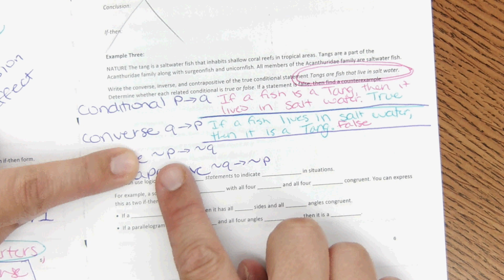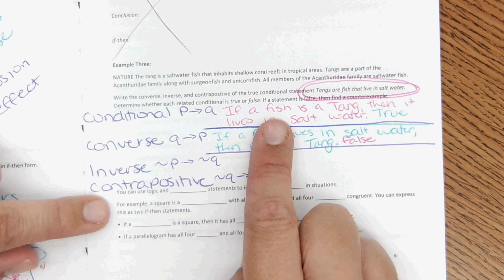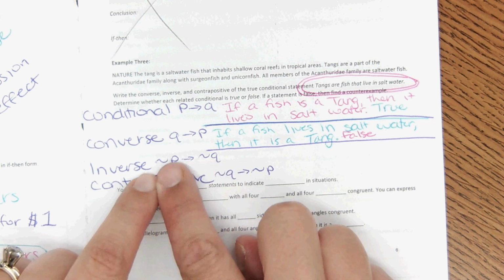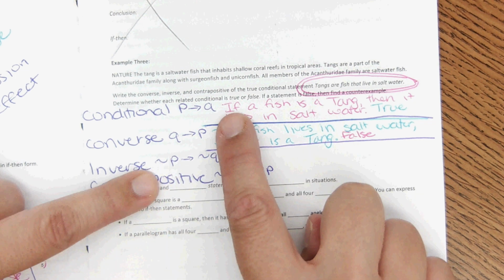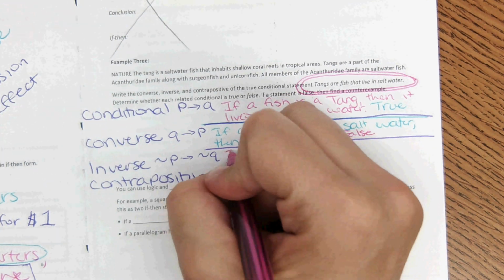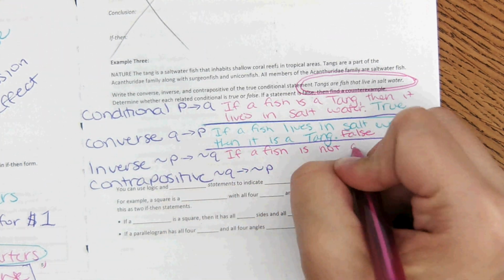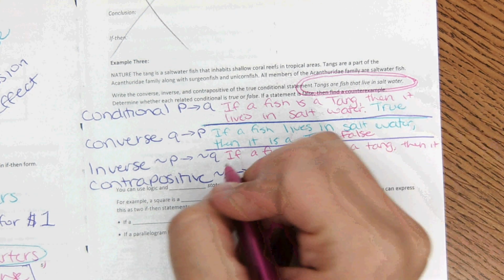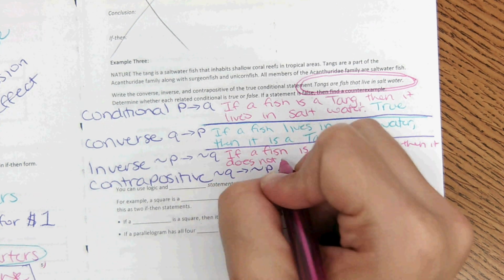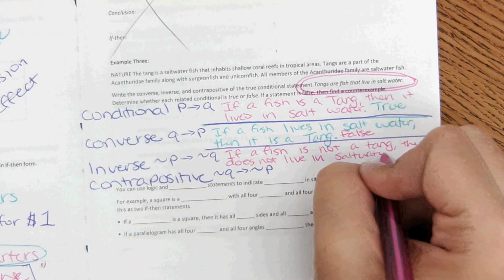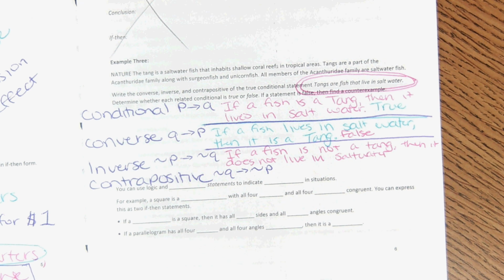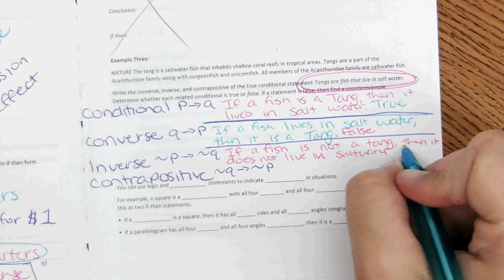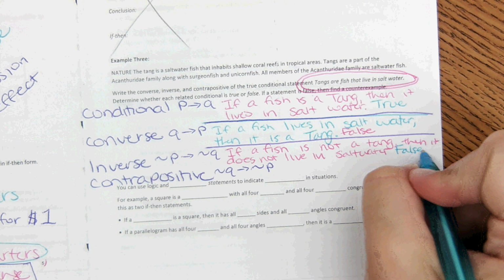Okay, inverse. The best way to come up with the inverse is to just look at the conditional, because it's in the same order, P then Q, and just put a not in there. If a fish is not a tang, then it does not live in salt water. That doesn't make any sense because there's a lot more fish that could do that. So this one would be false.